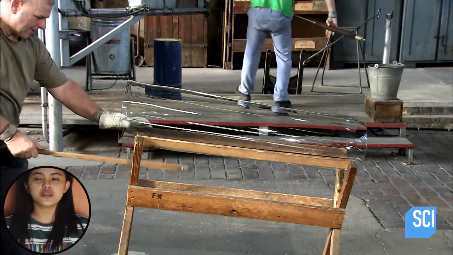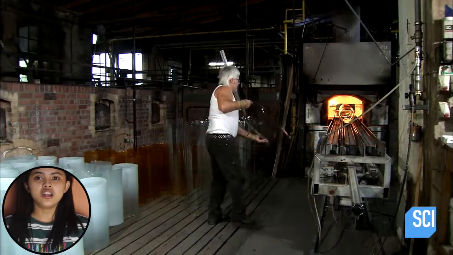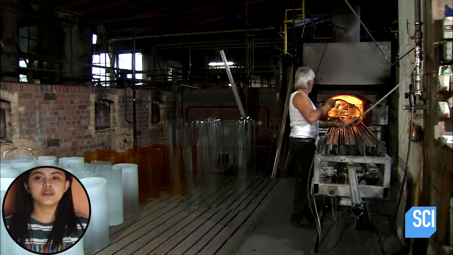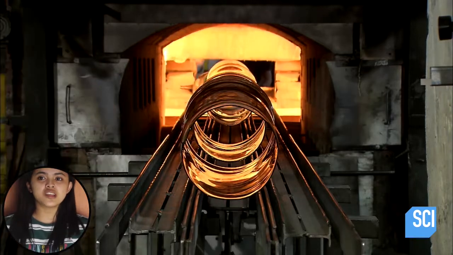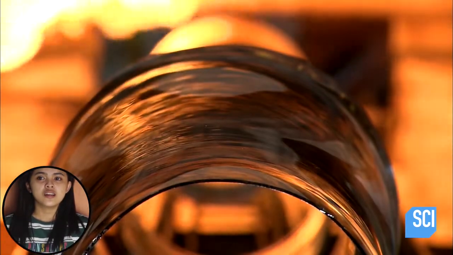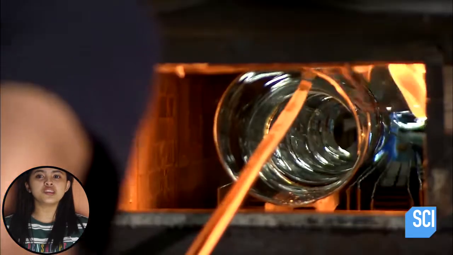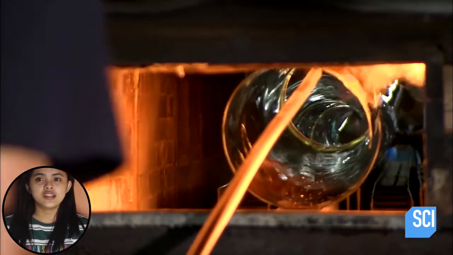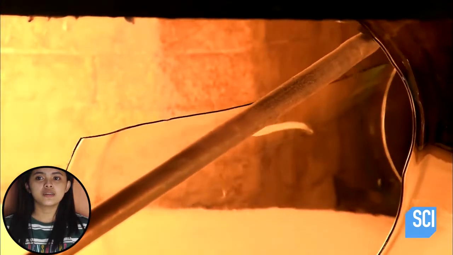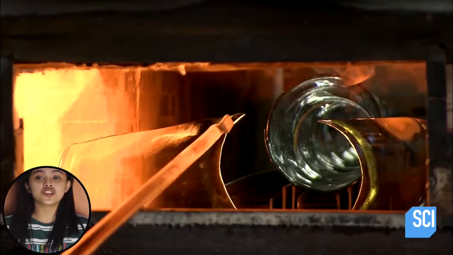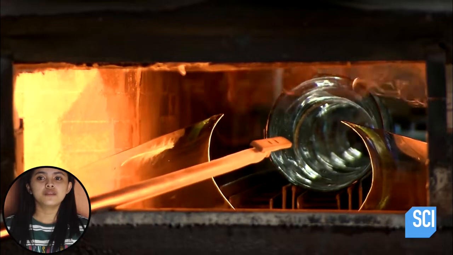The assistant cuts it lengthwise with a glass cutter and hands it off to the flattening team. Their job is to transform this cylinder into a sheet of glass. The flattening master's assistant puts the cylinder into a furnace. It is heated to over 1500 degrees. The glass softens in about 30 minutes.